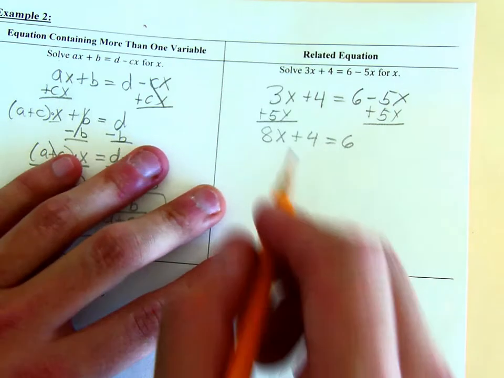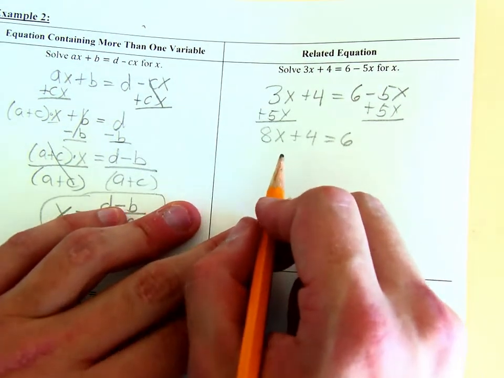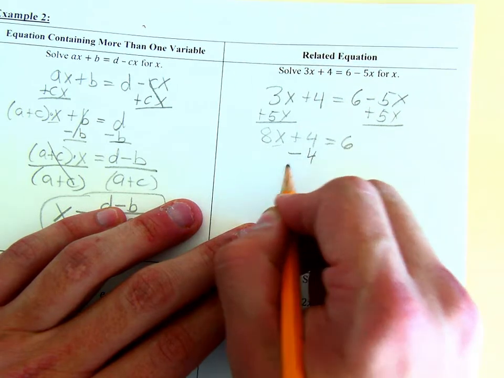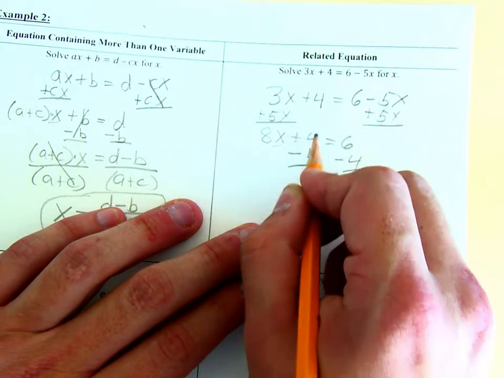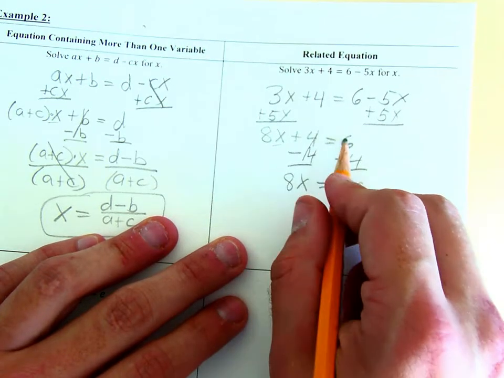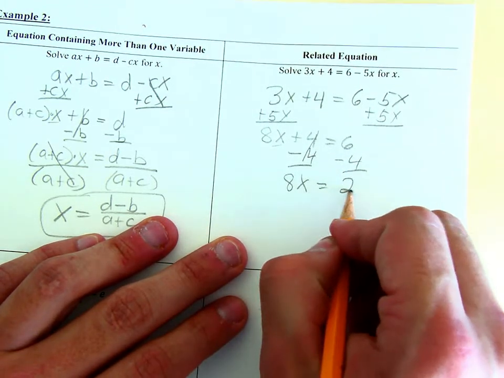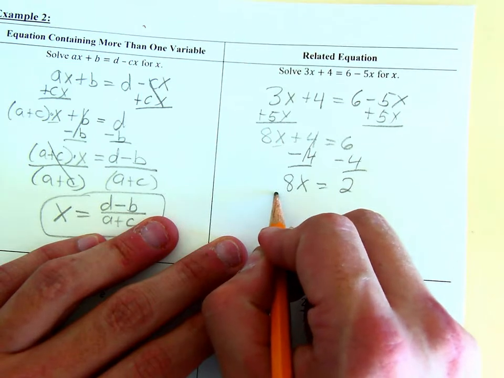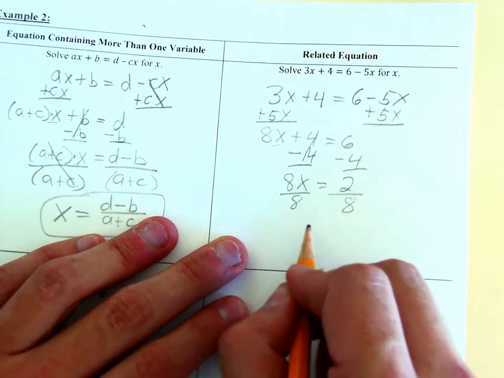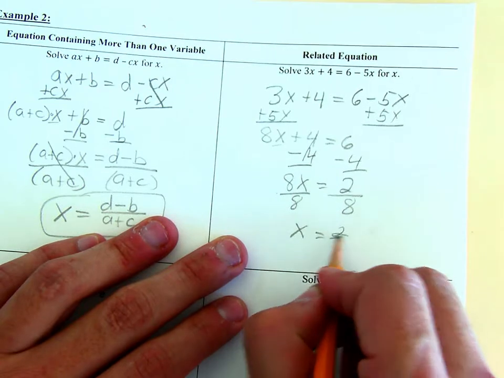So then what I have to do is go through and solve, get x by itself. So I'm going to subtract 4. So I'm going to get that 8x is equal to 6 minus 4, which is 2. Then to get x by itself, I'll divide by 8. So x is equal to 2 over 8.